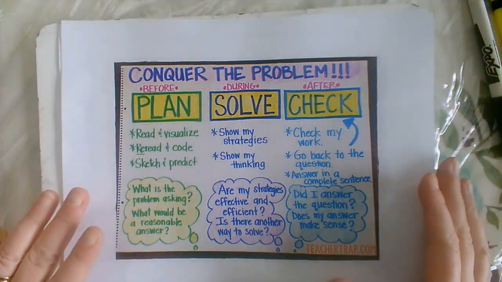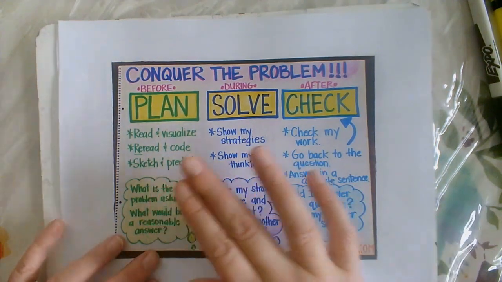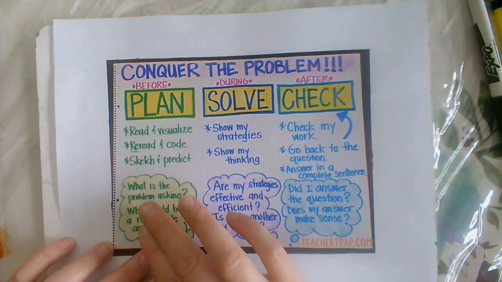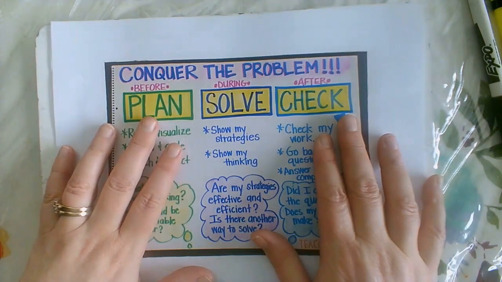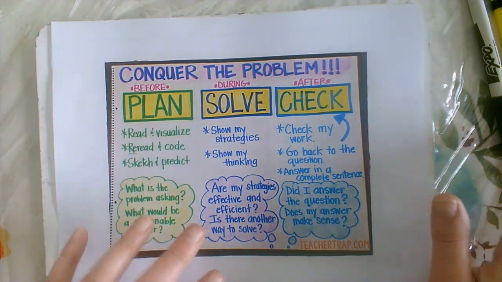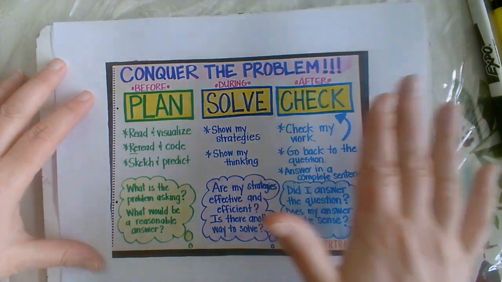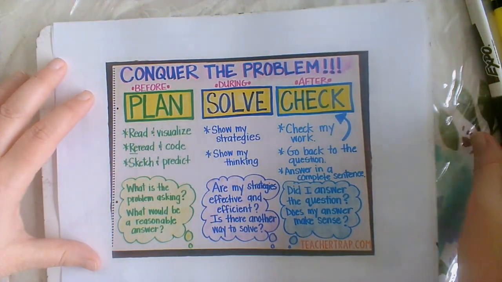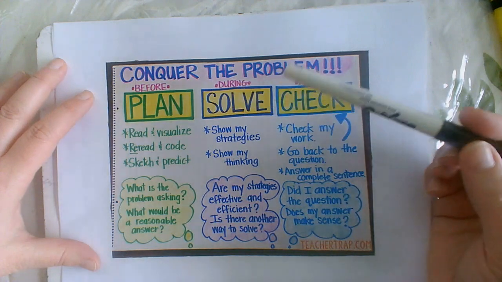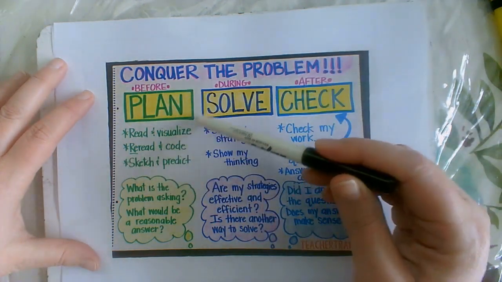So I just want to say that that was a lot of going back and forth between the different steps and looking at the poster and going back to the problem. But the more you do, then you won't even need to look at the poster to remind you of the steps. And also, one of the most important steps is planning.